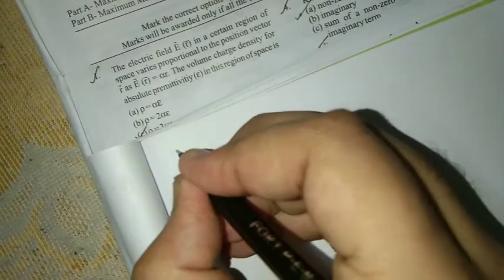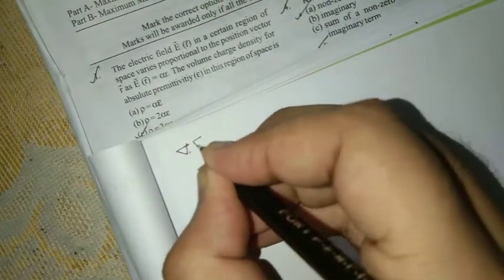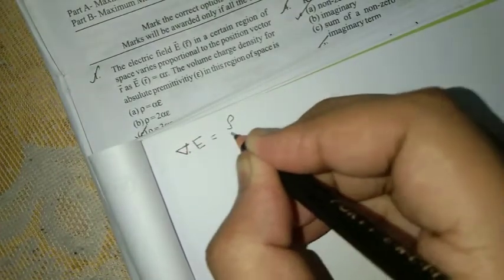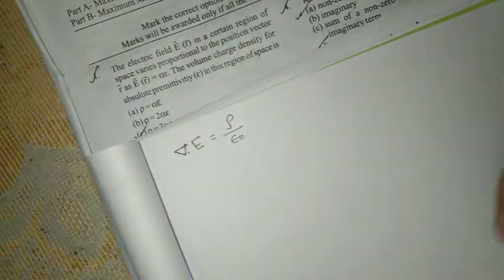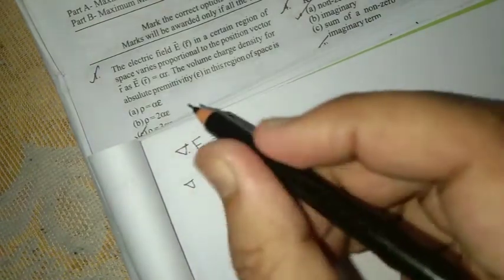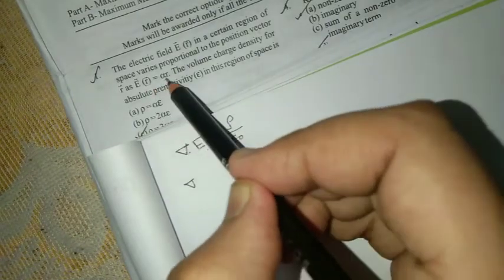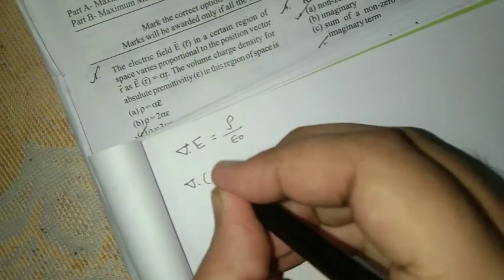See, just apply this formula. The divergence of electric field equals rho upon epsilon naught, right? Here the electric field is given as alpha r. Just put that value.